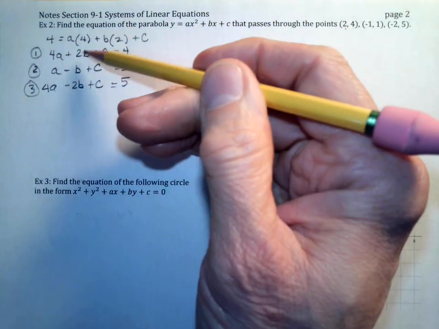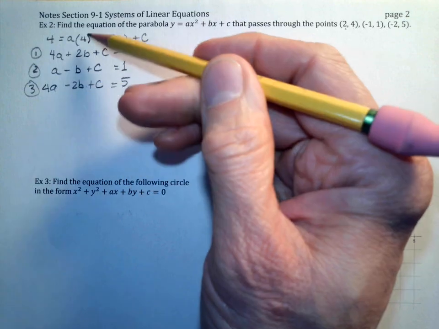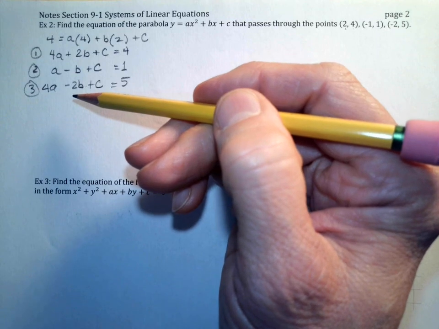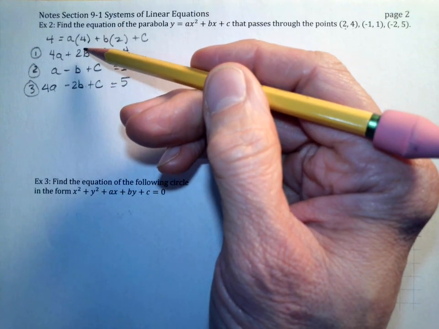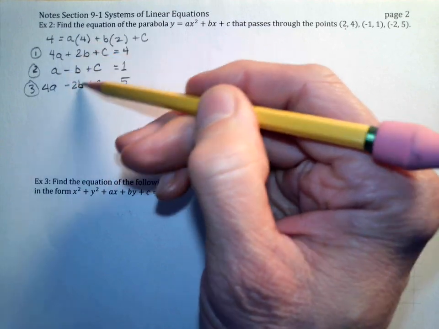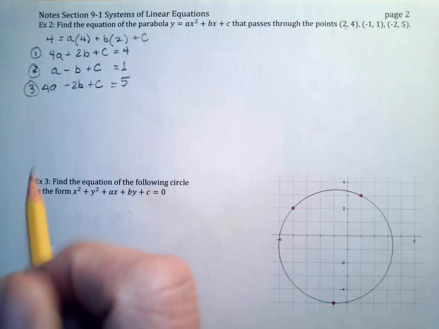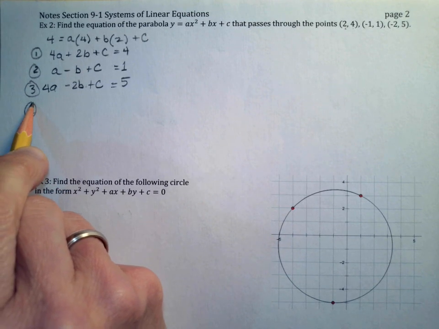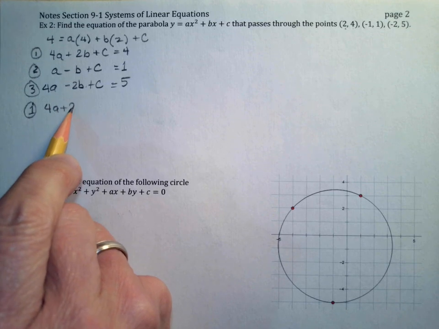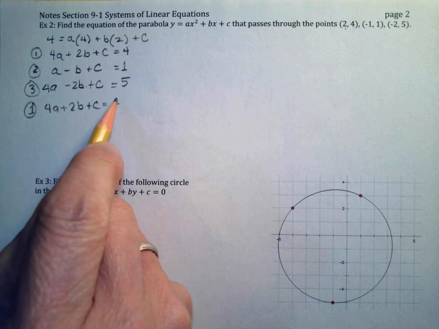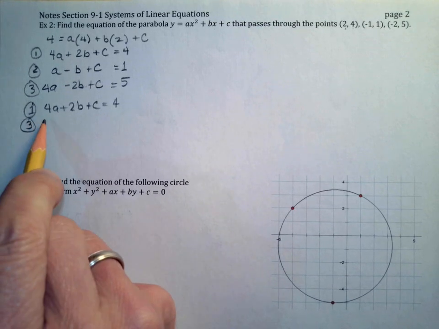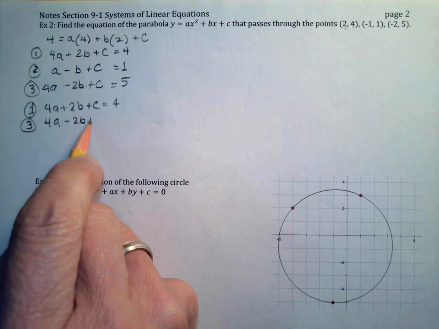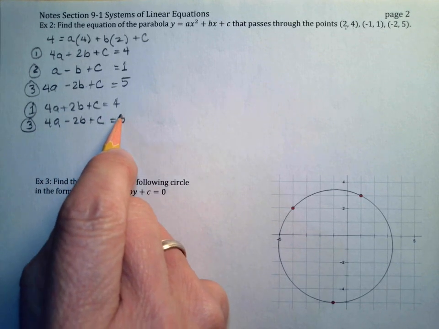All right, so we got to look through these and say, okay, which equations would be easy to eliminate? Now, you might say, oh, 2b and -2b, that's nice. But you just got to remember that you have to use that same equation again. I think I used 1 and 3. Indeed, I'm getting rid of my b's when I did this. So I'll do equation 1. I'm not doing anything to it. 4a plus 2b plus c equals 4. And equation 3. That's 4a minus 2b plus c equals 5.